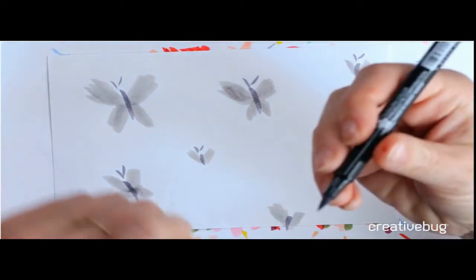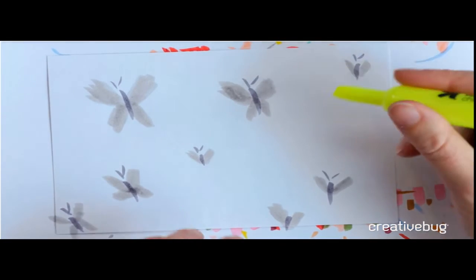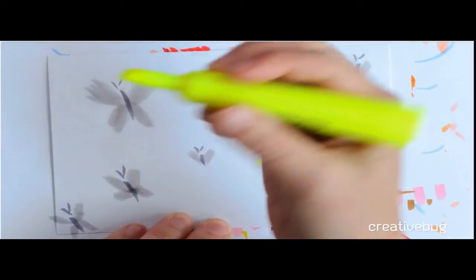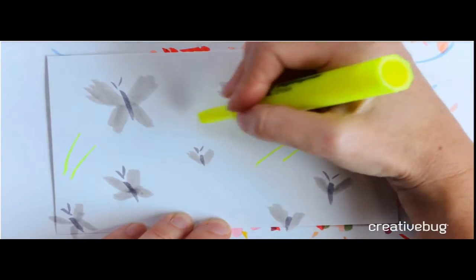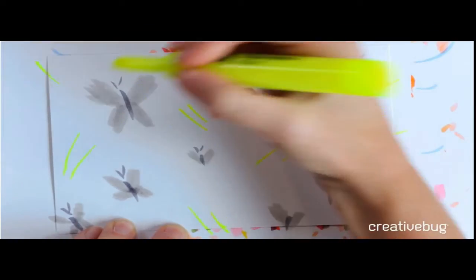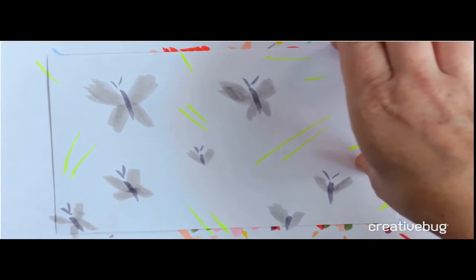I really love moths. I'm not a huge butterfly fan, but I really love moths, and some people are really creeped out by them. And moths are always drawn to the flame, so that's where our neon yellow is gonna come in. I'm just gonna do some sort of light strokes. I just really like the color combination of the bright neon against that really muted neutral gray.